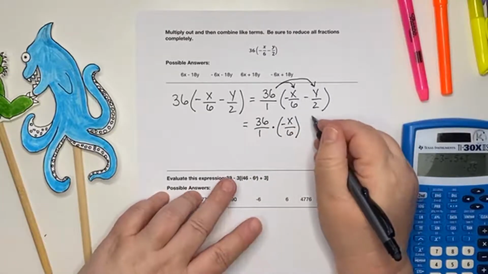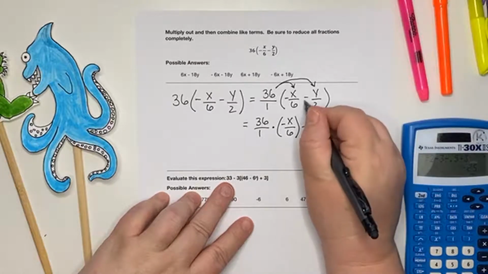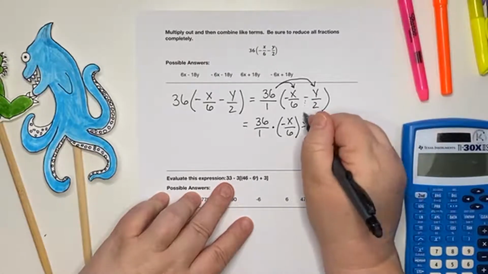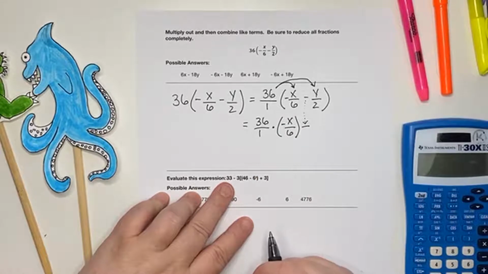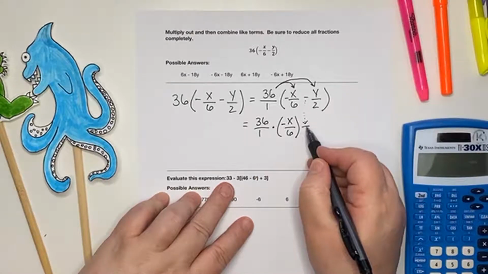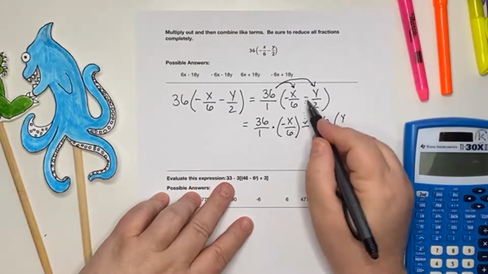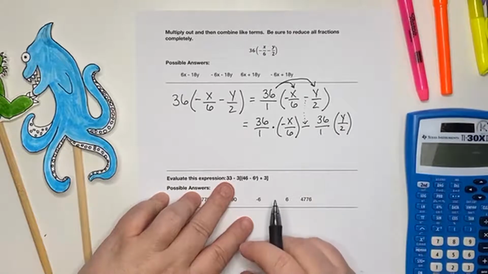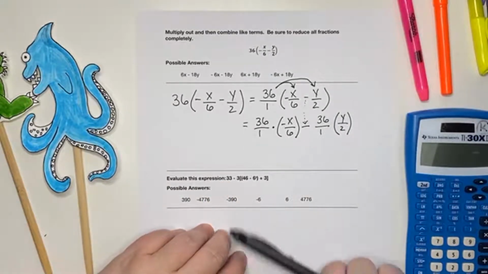And now this is a choice. I'm going to put this minus in the middle. Some people choose to put a plus in the middle and then the minus goes somewhere else. It's up to you. But I always learn this minus sits in the middle, and then I've got 36 over 1. And then since I already used the minus right there, my y over 2 is just positive. It just sits there like that. Does that make sense?